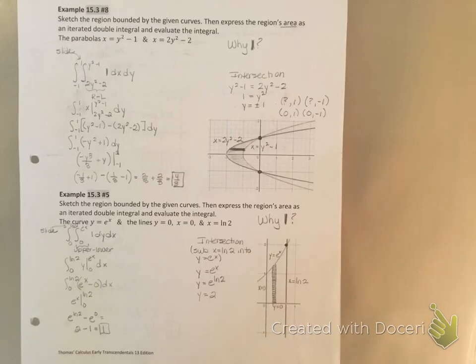Alright, so if you understand general math, then you know what we're doing here. You just have to be careful when you set it up, because I'm going to ask you a question where it's going to say, express the region's area as an iterated double integral, and I may not make you evaluate it, but you've got to set it up. So the process is you have to graph these things, and oh my gosh, Pasquale, you have to graph a conic section that is a parabola that opens to the right.